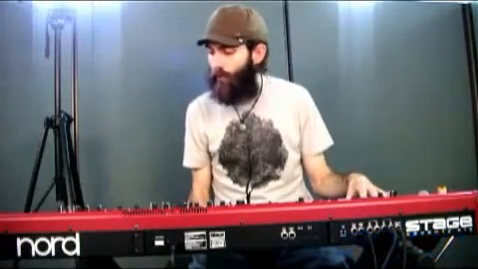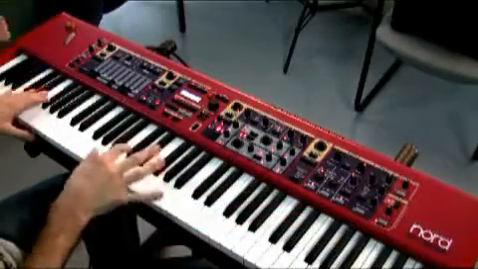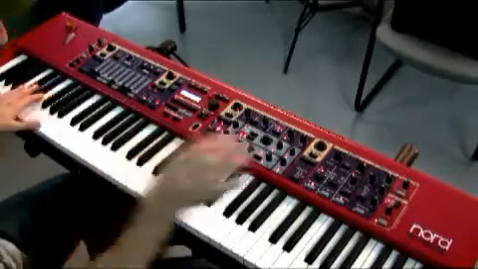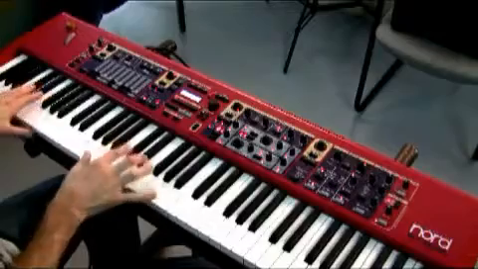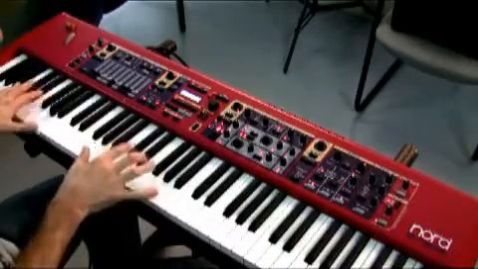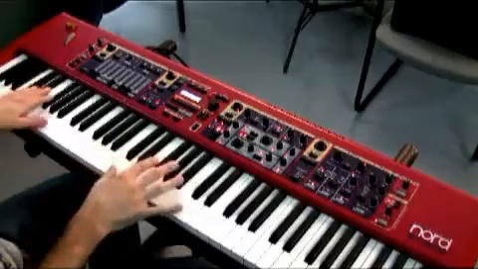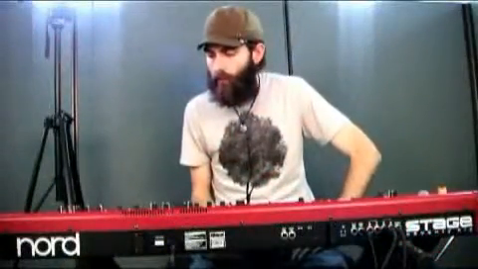Immediately have it locked in with the groove of a song. Pretty handy for playing reggae stuff.